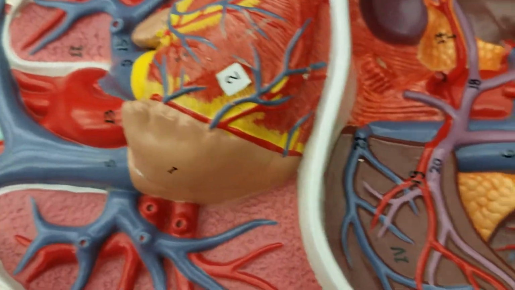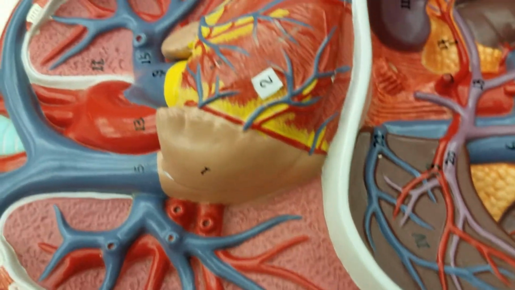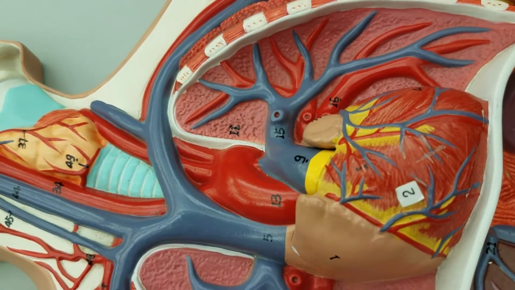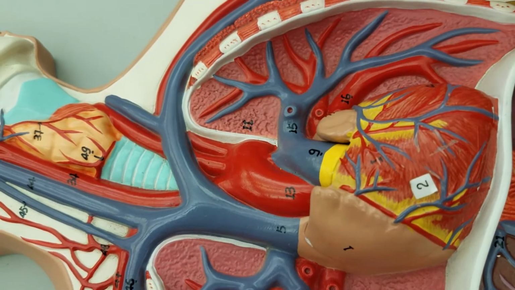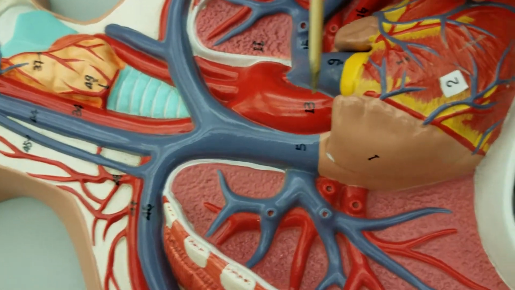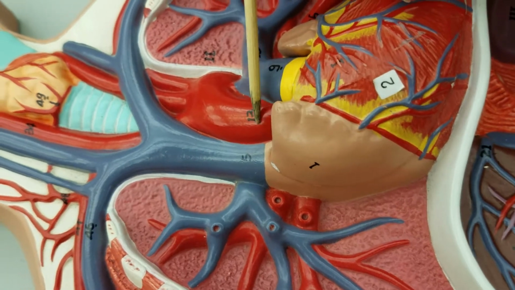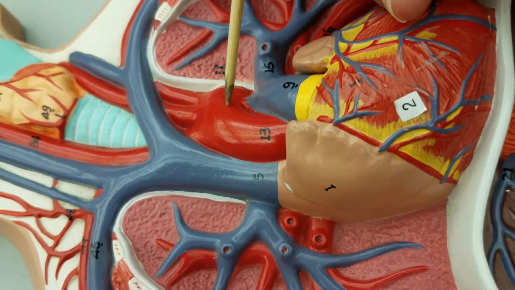Hi, everyone. Okay, so we're going to be doing blood flow to the upper body and upper limbs, and then blood flow away. So let's start here at the ascending aorta. So this is blood going away from the heart. So we've got our ascending aorta, and then we get the aortic arch.